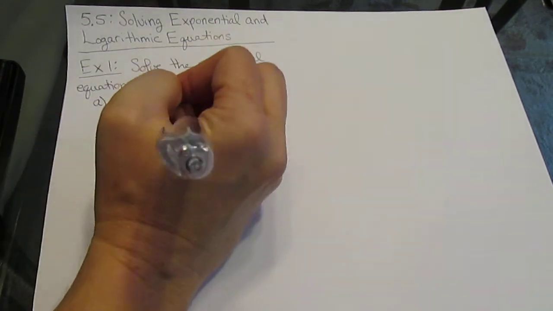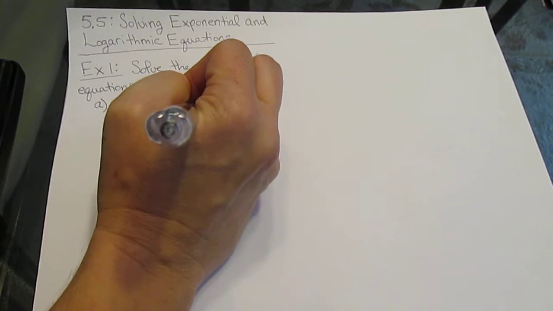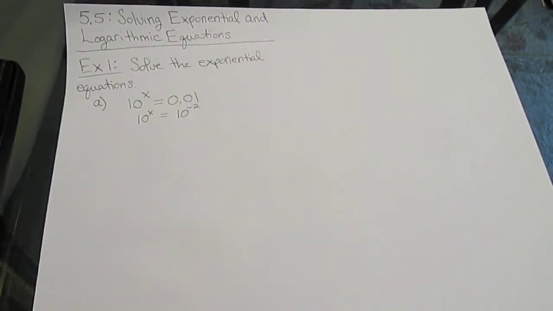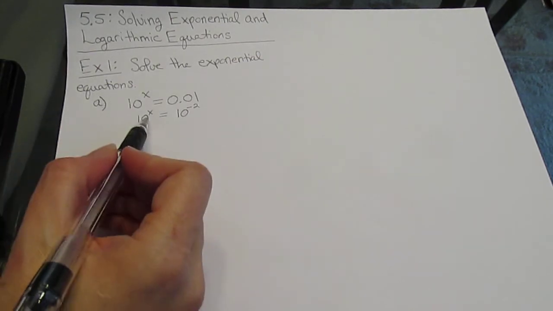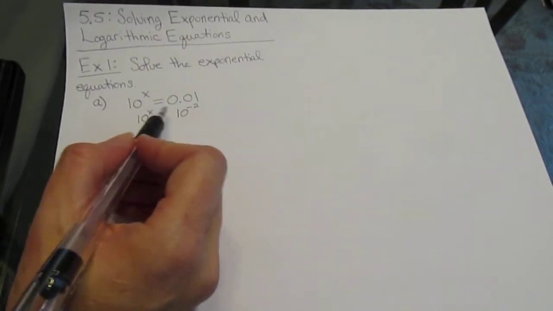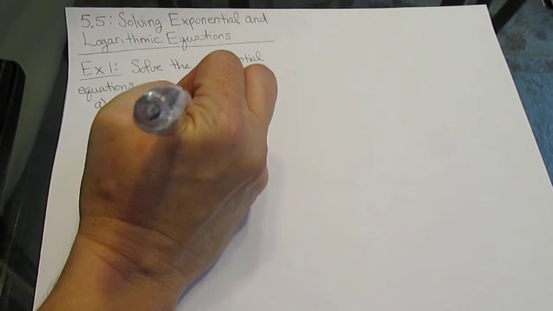Okay, but we just said that 0.01 is the same as 10 to the -2. And that's the whole point. You want to get the same bases, 10 and 10, and then you set your exponents equal to each other. So x equals -2 here.